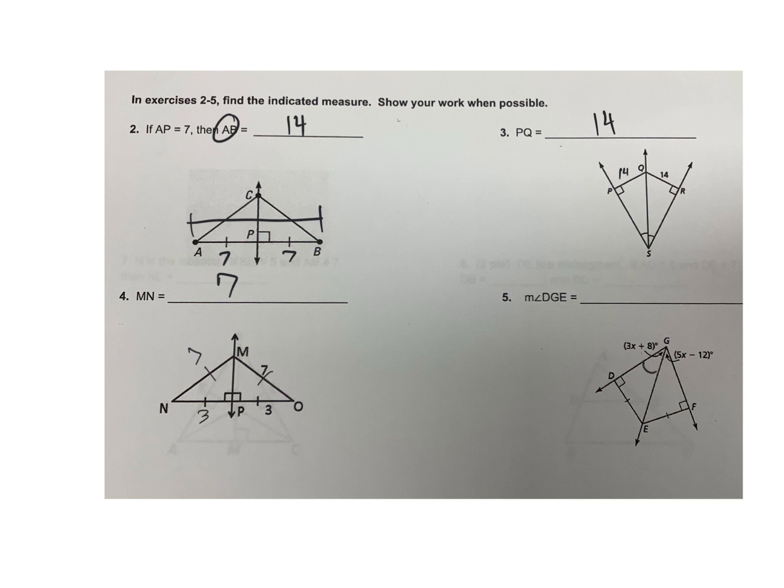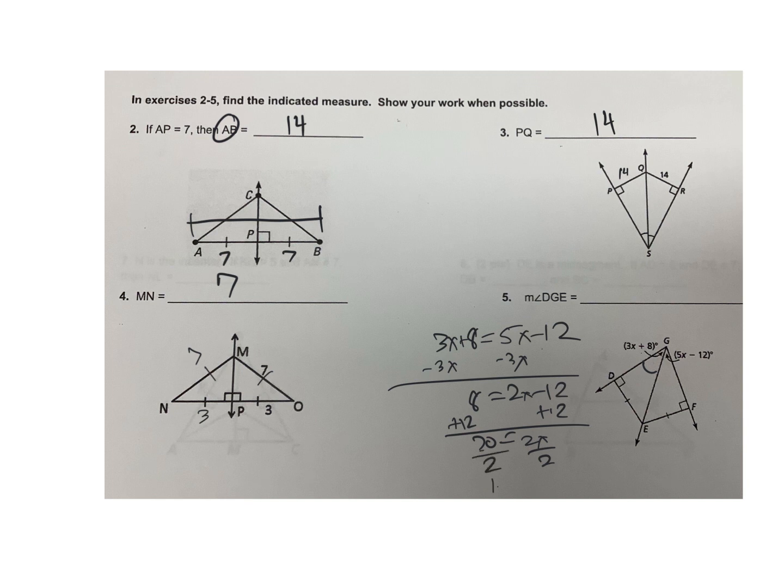DGE. So it wants this angle here. So this is an angle bisector. So you set 3x plus 8 equal to 5x minus 12. Subtract 3x. 8 equals 2x minus 12. We're going to add 12. And we get 20 equals 2x. Divide off the 2. We get 10 equals x. So DGE is the 3x plus 8. So now we do 3 times x plus 8. And that's 30 plus 8, which is 38 degrees.